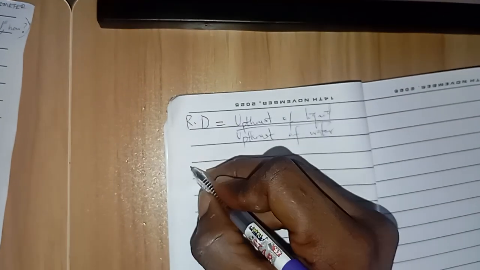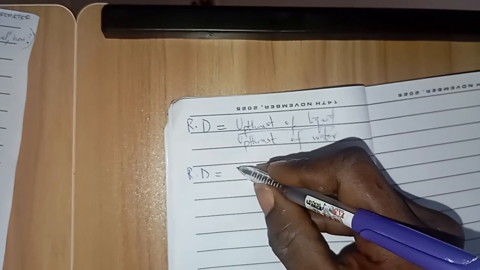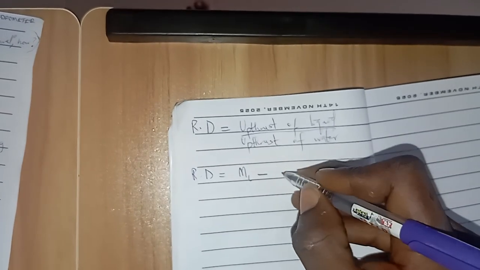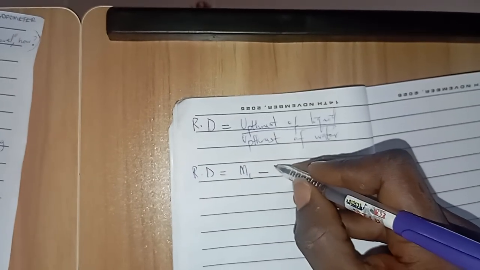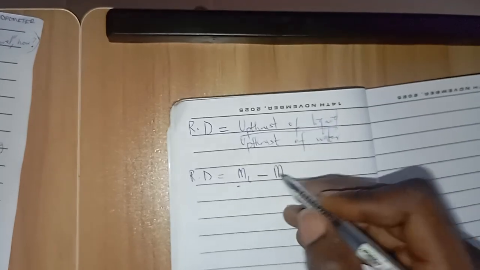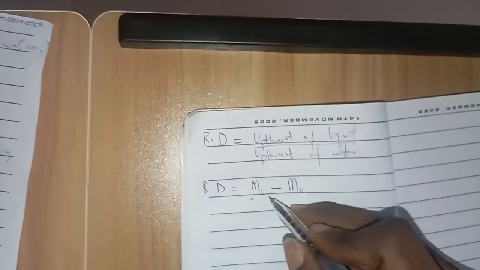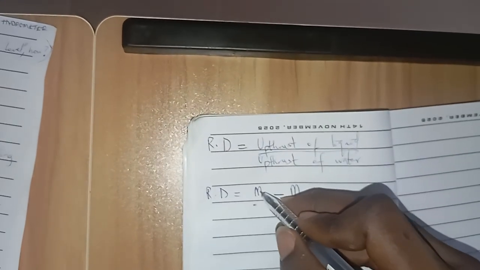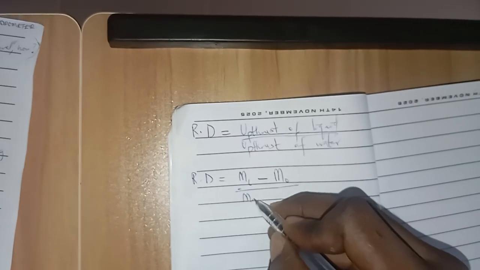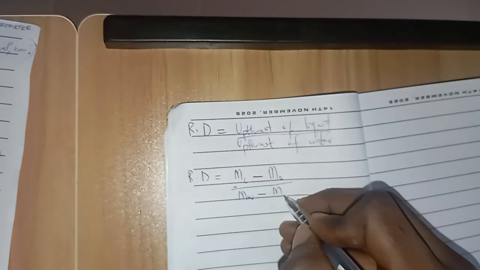That is you doing that RD equals to, when that liquid is in a bottle, let's say the liquid is M2, M of liquid minus initial, that is when it was not measured, MO, initial mass, so mass in air, this one is mass of liquid in air all over mass of water, whatever mass or weight of water given minus ME.